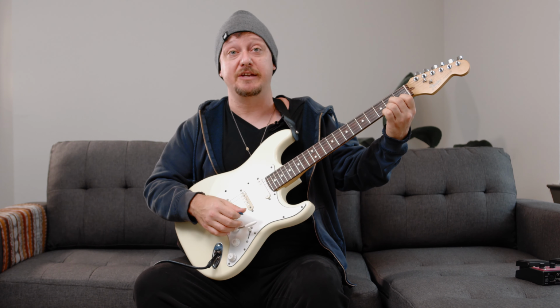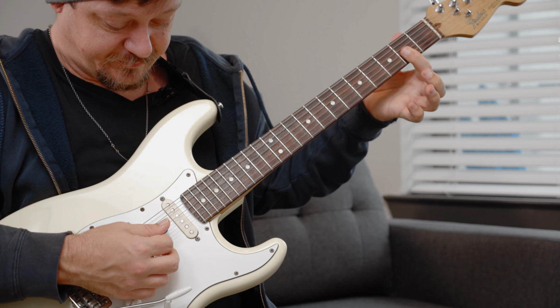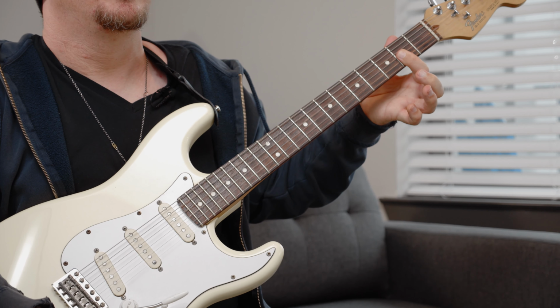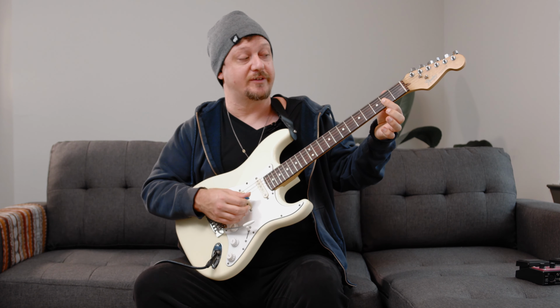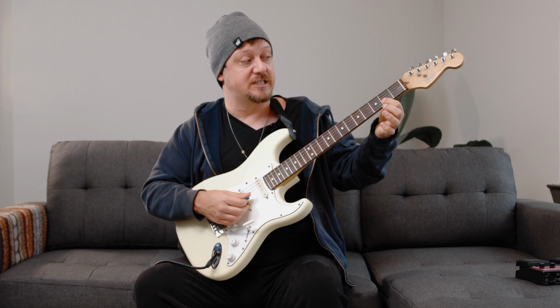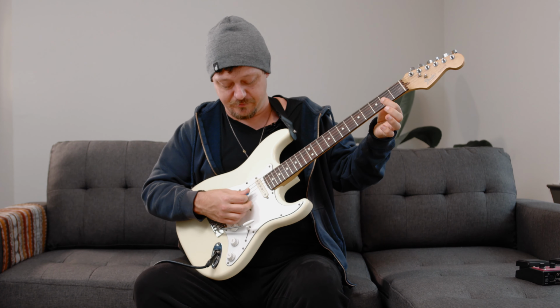Then we have what's called a major seventh, and it sounds like this. The difference between dominant seventh and major seventh is that the dominant seventh has a C note and a major seventh has a C sharp note. Then there's minor seventh.